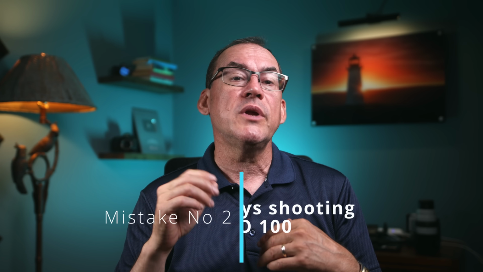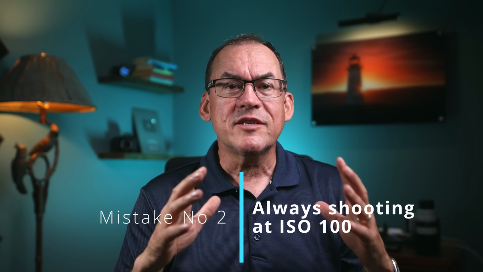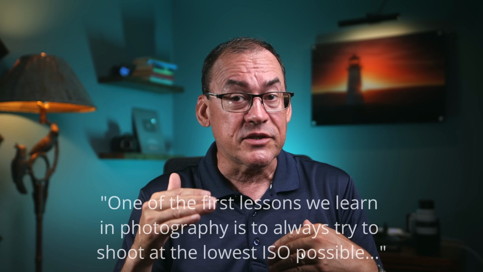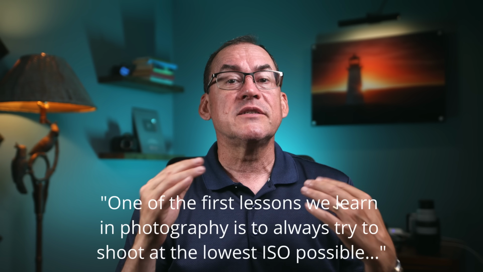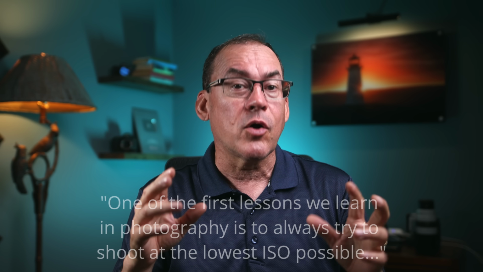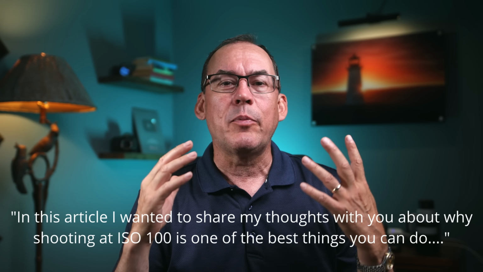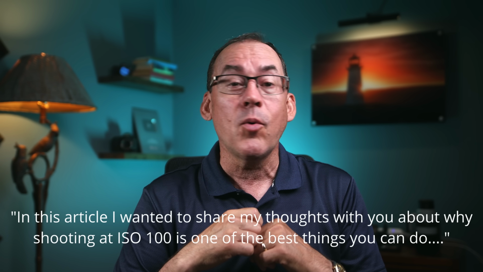The second mistake I see all the time is the obsession with shooting at ISO 100. This comes from the advice often given that you should always shoot at the lowest ISO. Now the proper advice is that you should shoot at the lowest ISO after you have the shutter speed and aperture that you need to get the shot, but that latter part is often left out. As such, people are just told, shoot at ISO 100.